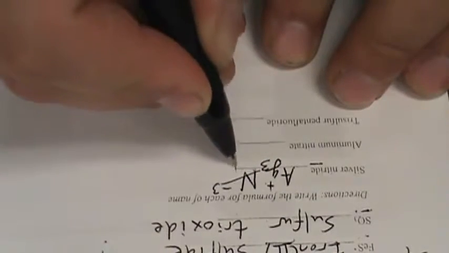If I swap and drop or crisscross it, this 3 comes down here. This +1 comes down here, but I don't need to write it. So my final answer, Ag subscript 3 N.